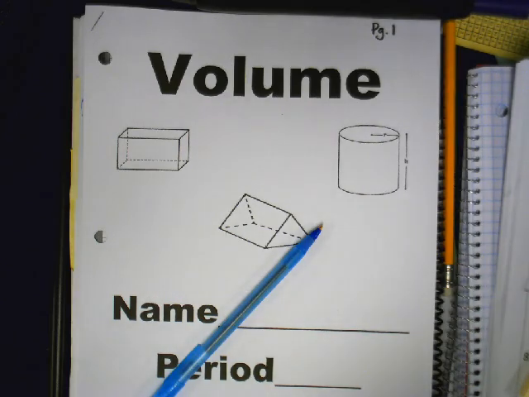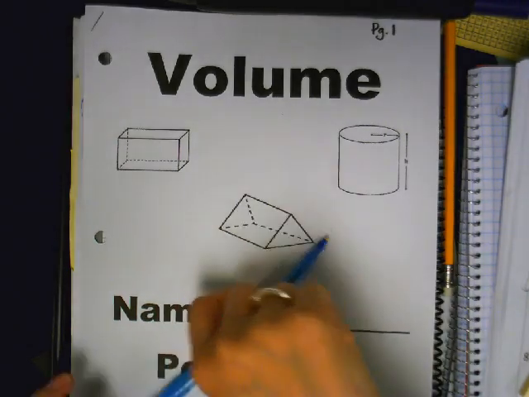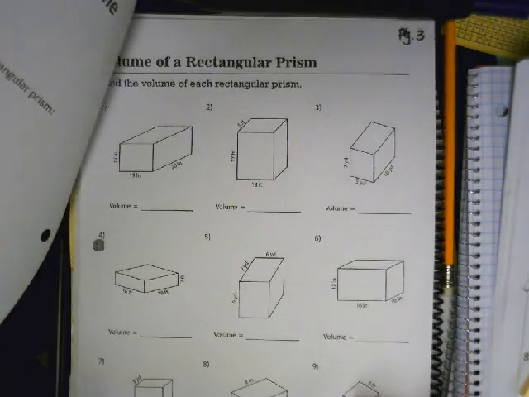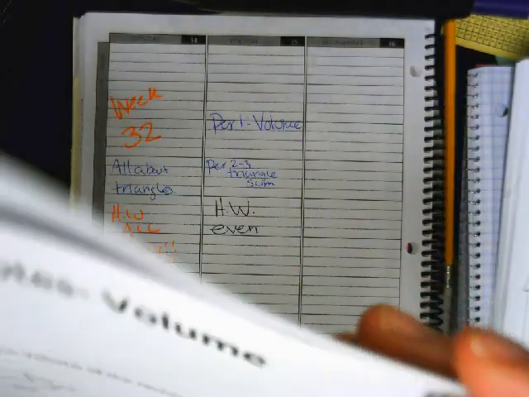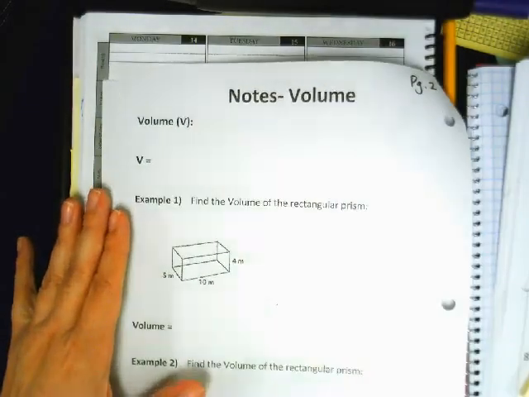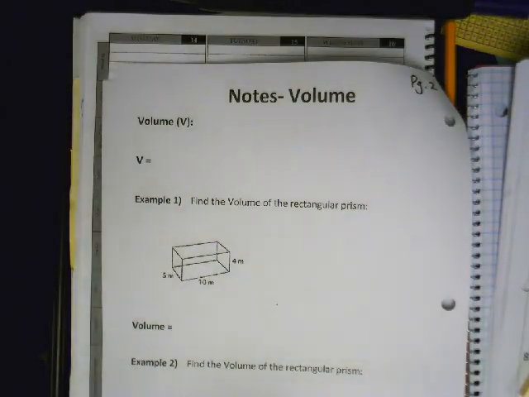Not to be confused with surface area, which is a little harder, but volume is like how much liquid fits in here, how much, if I were to fill it up with sand, pebbles, water, hand sanitizer, whatever it is, it's like how much of it fits in here. Okay, so that's volume. The easiest one, which you probably have learned in 6th grade, is a rectangular prism. Who remembers the formula for the volume of a rectangular prism?